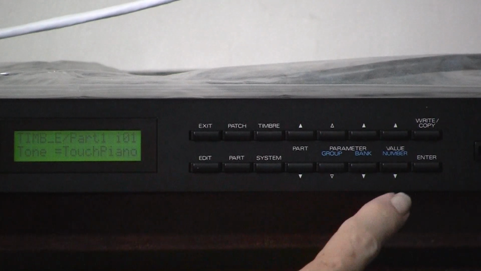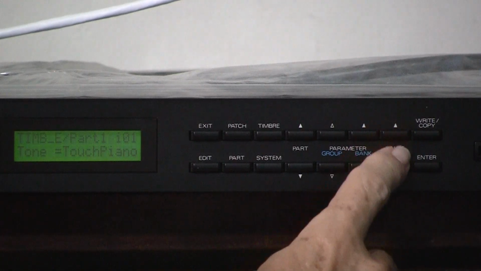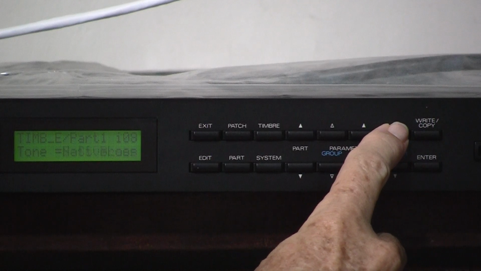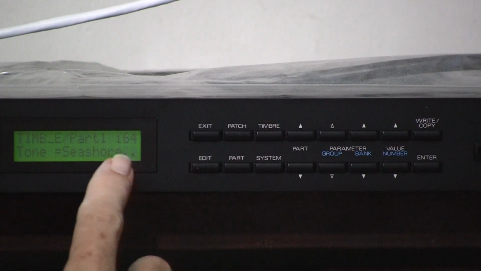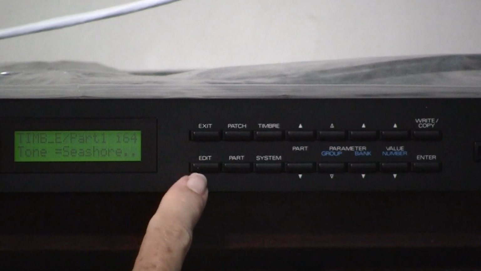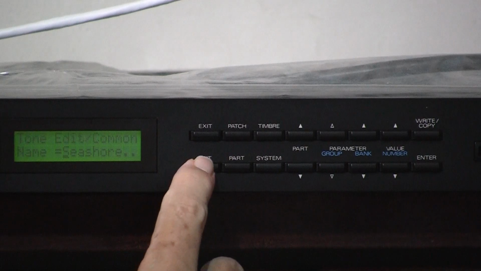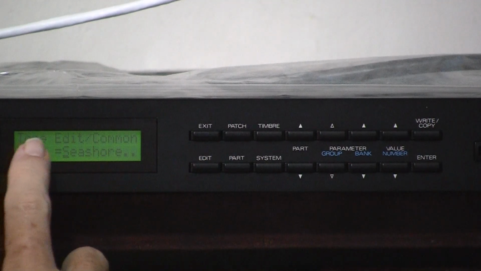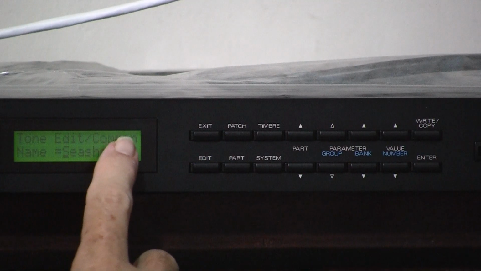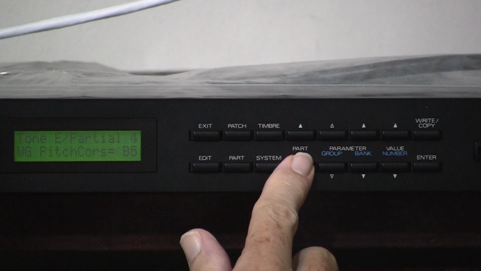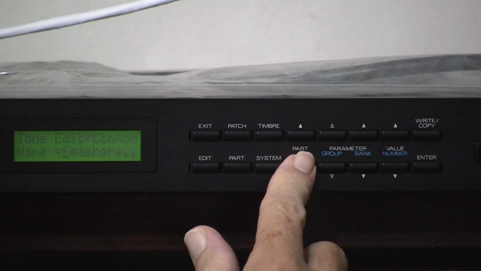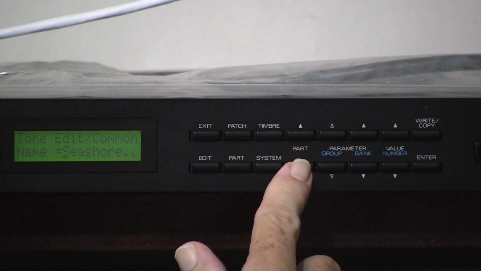So we're now going to carry it by using the value number button. We are going to carry it to the 64th or last one. To edit a tone, the next step now is to press edit again, and now it says tone edit, and we're in the common block. The part button allows you to change the 4 partials and the name.